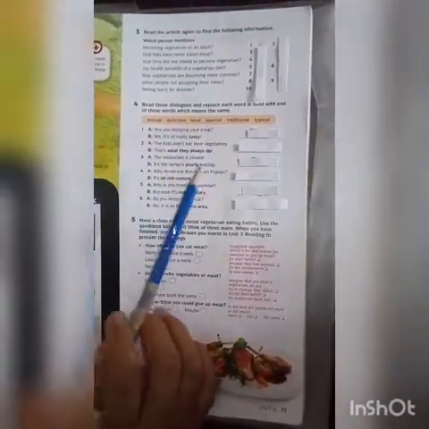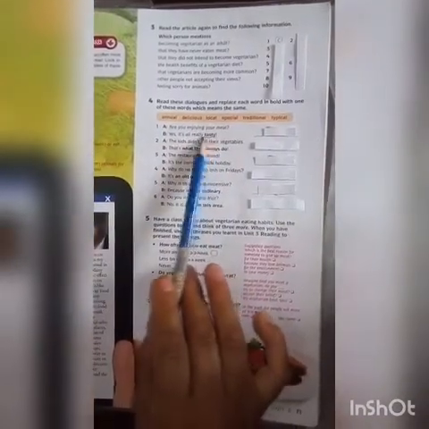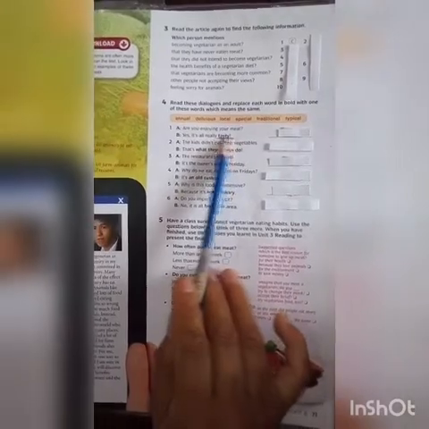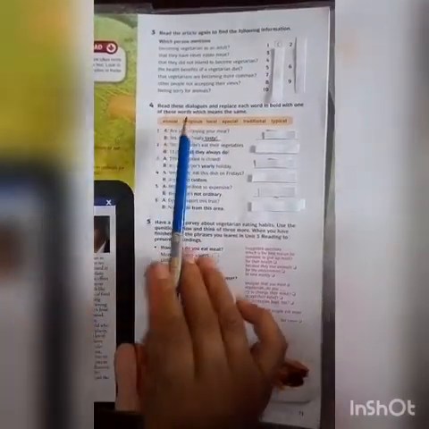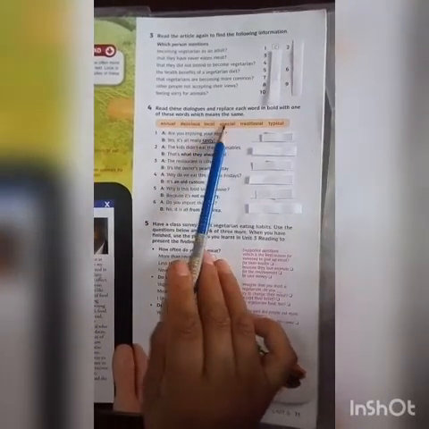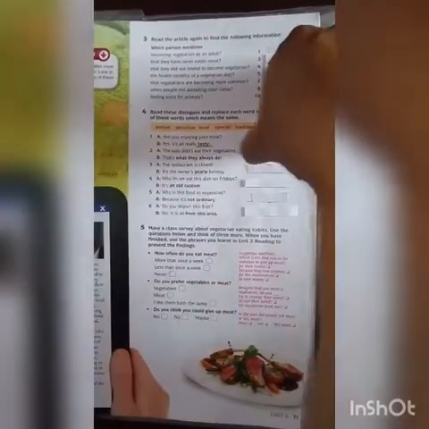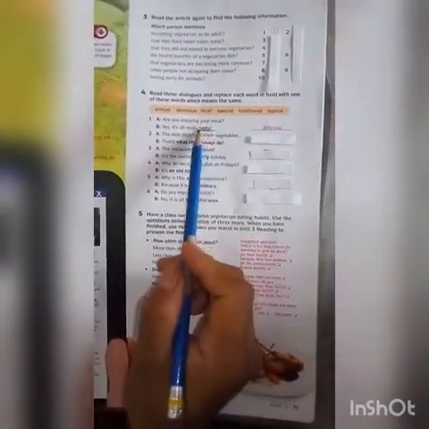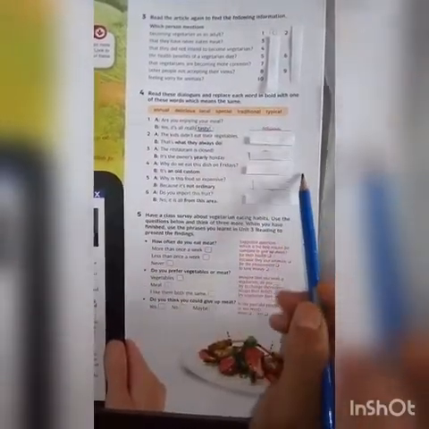The next part that you are going to do is easy because we already know the vocabulary words that we have here. So what we are going to do is match these words with the highlighted words. In this case, we have tasty. So tasty, which word has to do with it? Annual, delicious, local, special, traditional, or typical. Obviously, we have the option delicious. Why? Because tasty has to do with delicious. And you're going to do this activity as well.